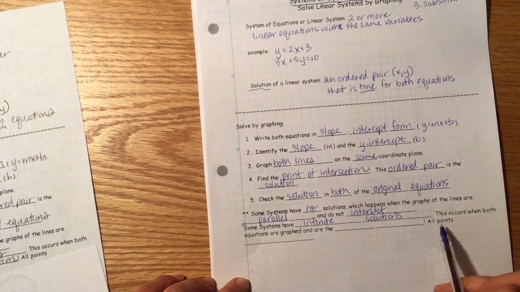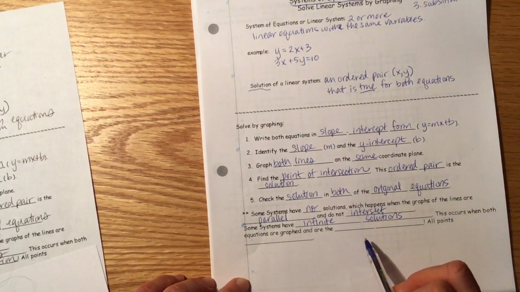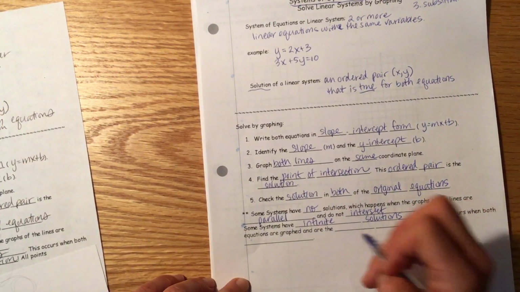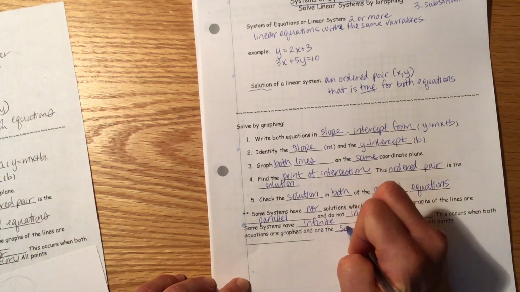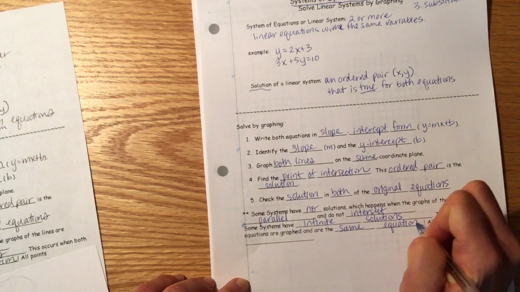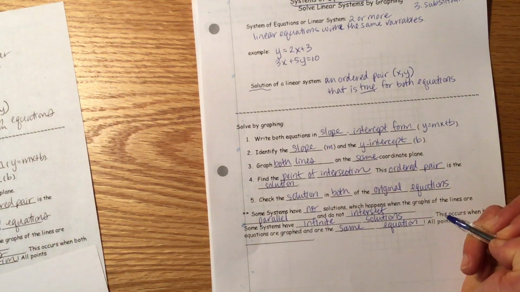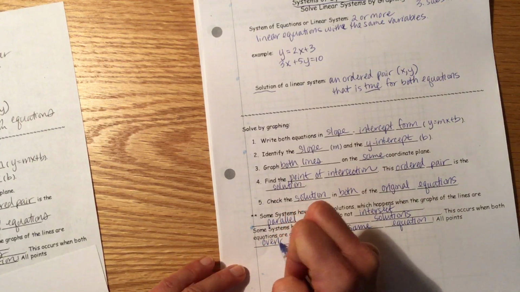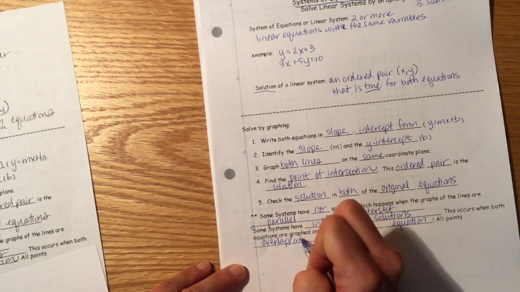And what does this look like? This occurs when both equations are graphed and they are basically the same exact equation. Maybe they don't look like it at first, but they're really different variations of the same equation. And in this case, all points will overlap, or as we're saying, intersect.